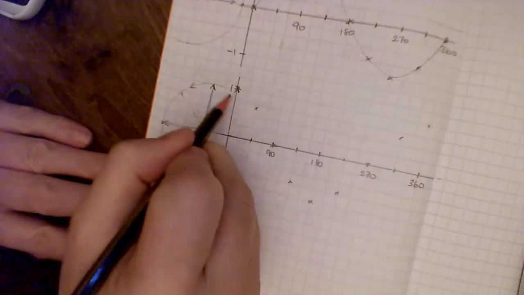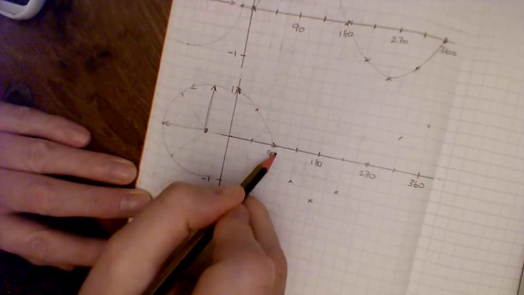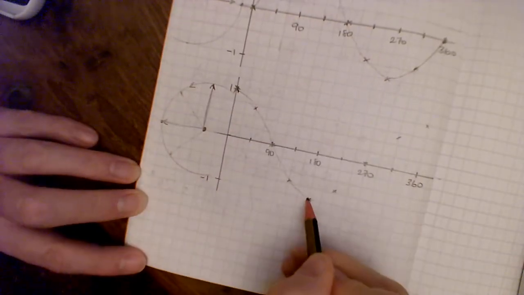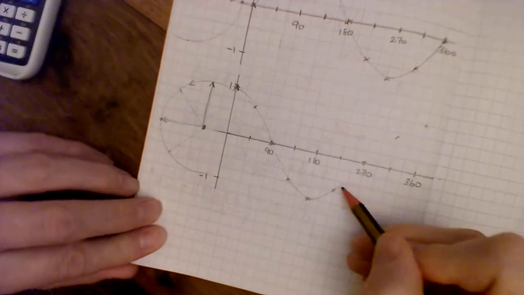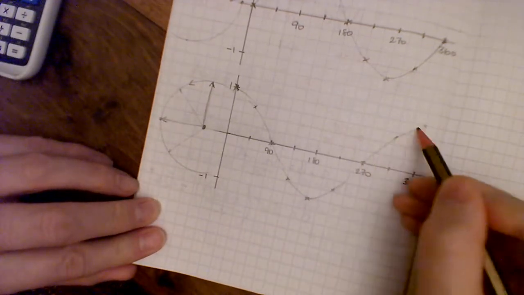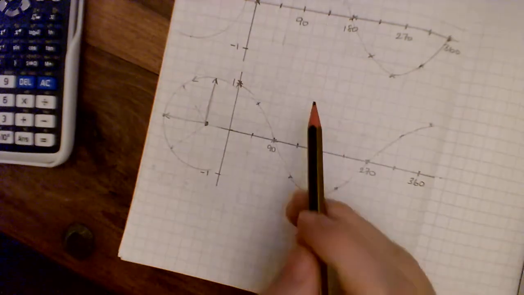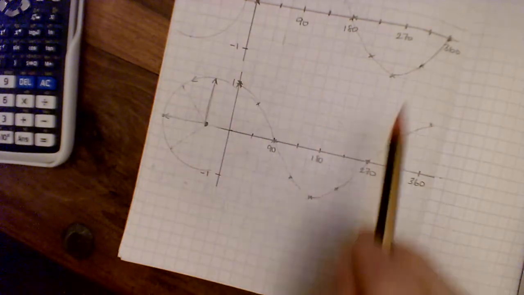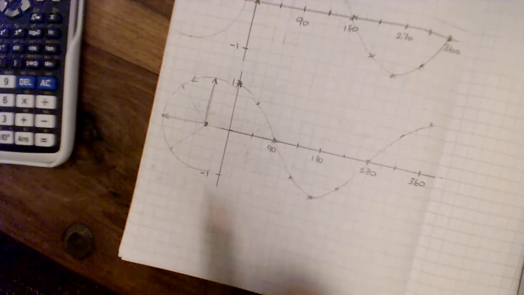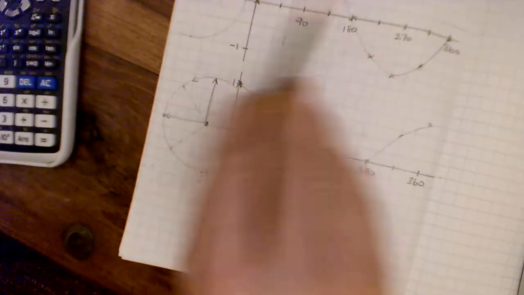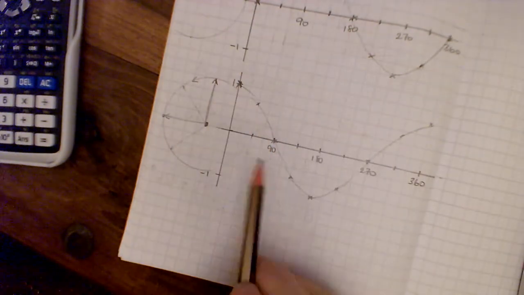And they end up with this graph, which looks a little bit like this thing. So this is the cosine graph, or cosine wave, or whatever you want to call it, and it's a bit like this one, but moved across a little bit. There is a transformation that you can talk about, which moves the graphs around, but it's the same idea.